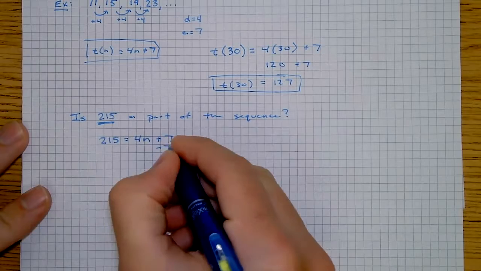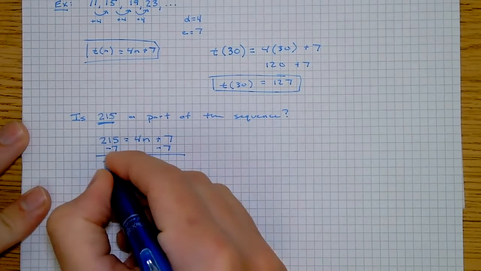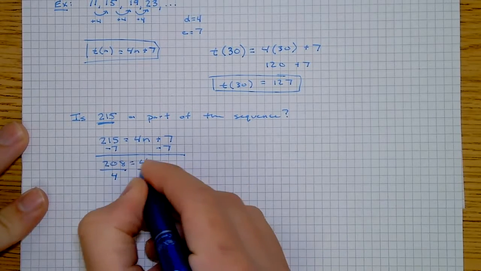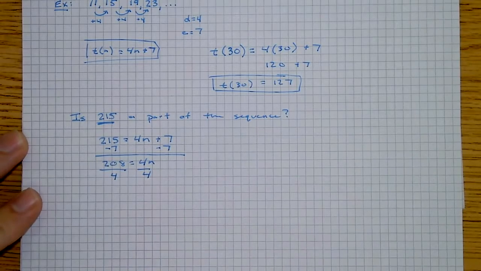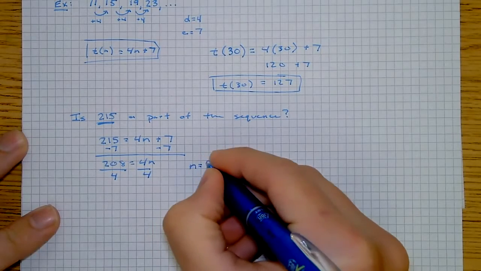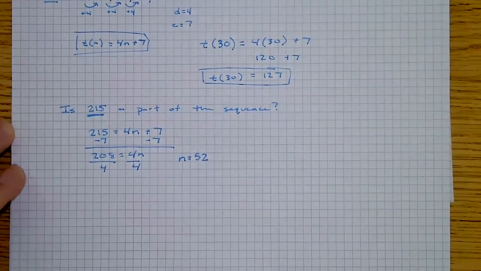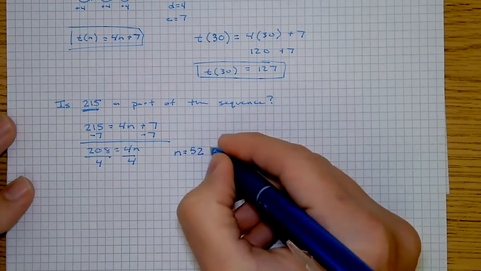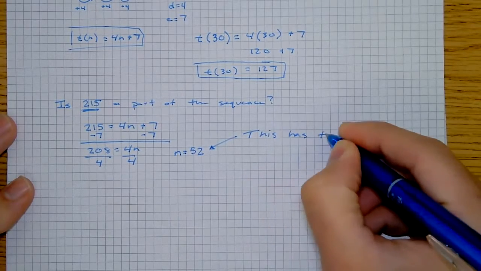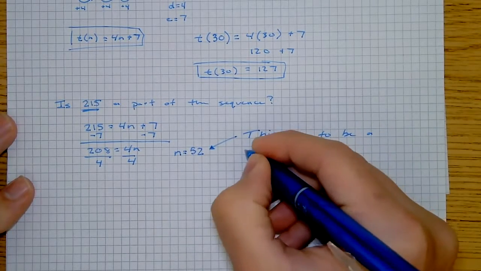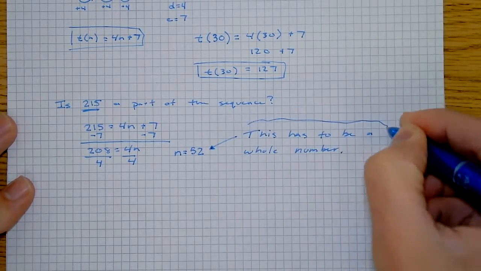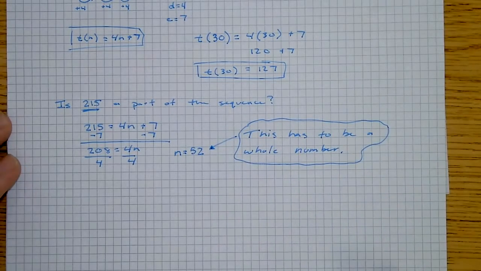So we would try and solve, subtract 7. We get 208 equals 4n. Divide both sides by 4, and we get n equals 52. So determining if it's part of a sequence, this has to be a whole number. That's the main thing to take away. This has to be a whole number.